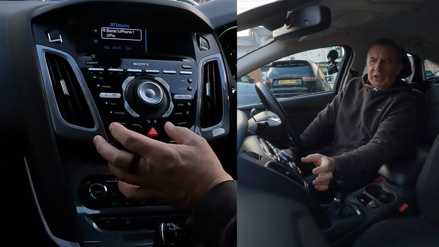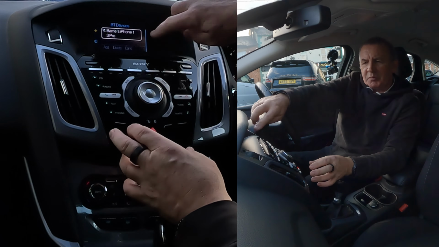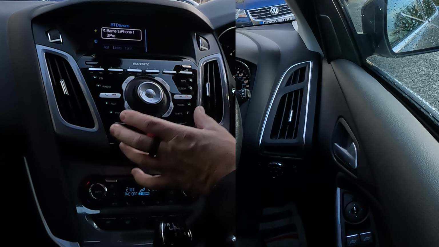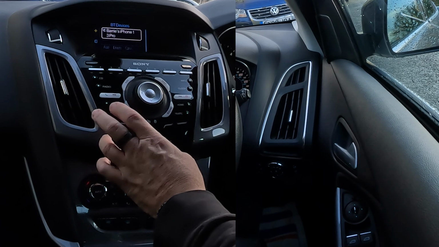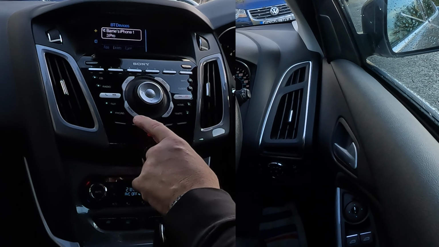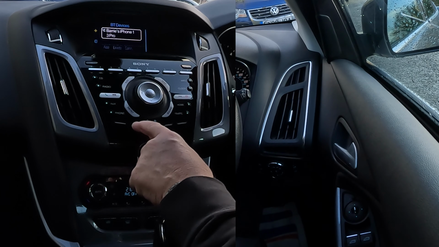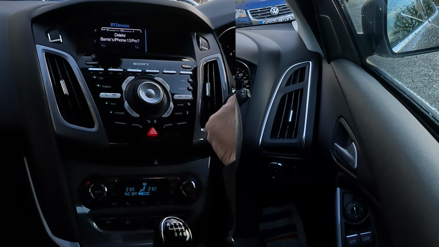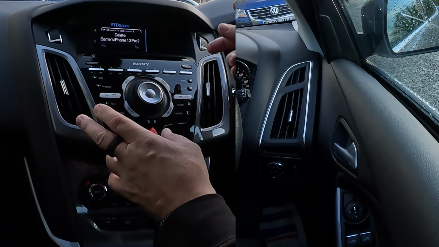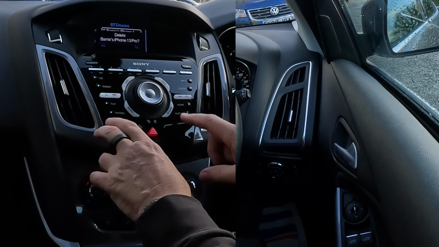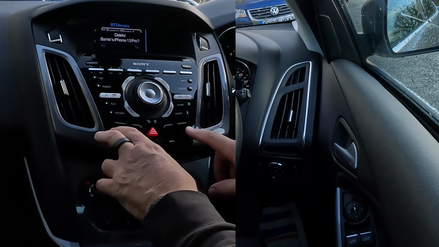So again, those instructions at the bottom there correspond to these buttons, which don't look like buttons, but trust me, they are. So add, delete, connect. I want to delete Barry's iPhone 13 Pro. So again, you've got yes in the left hand side and no in the right.